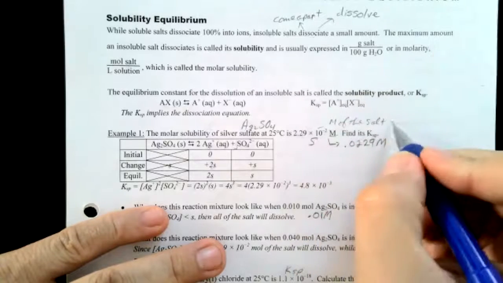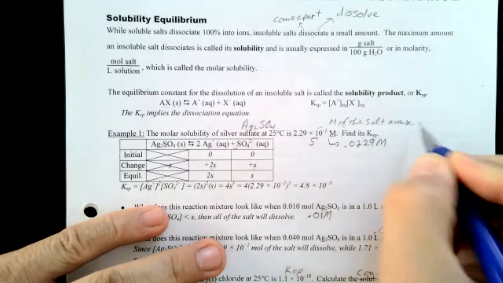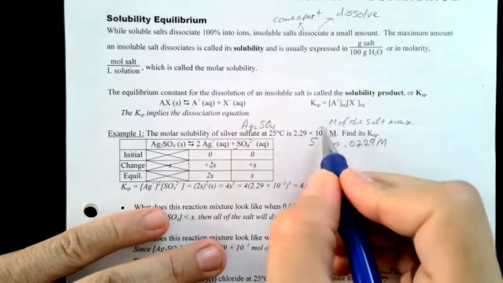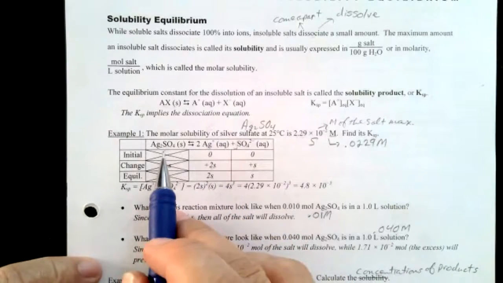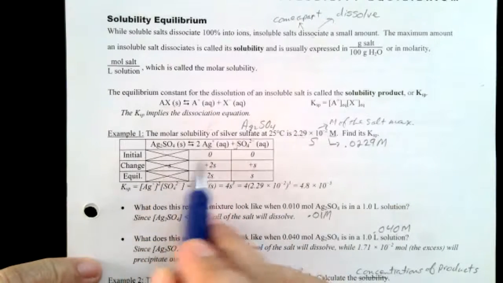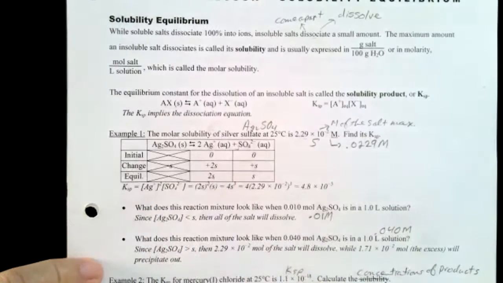How about that? So what you can do is say the overall molarity.